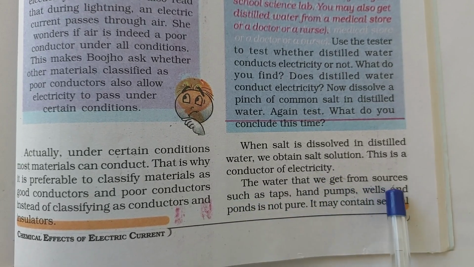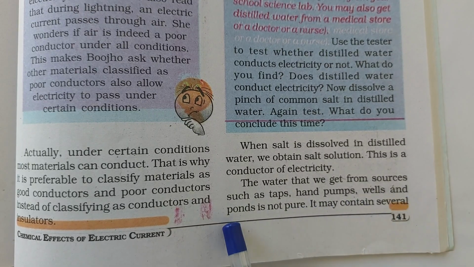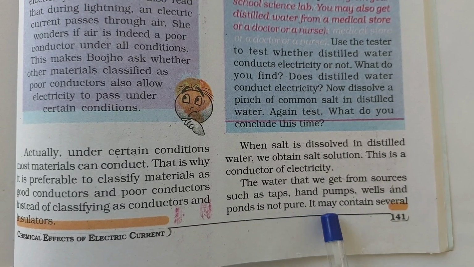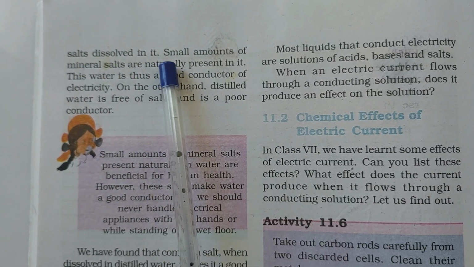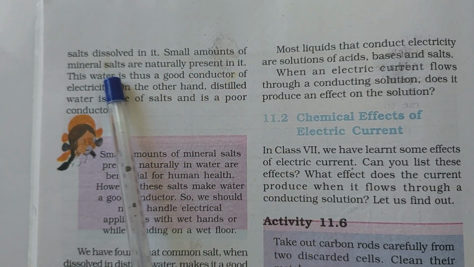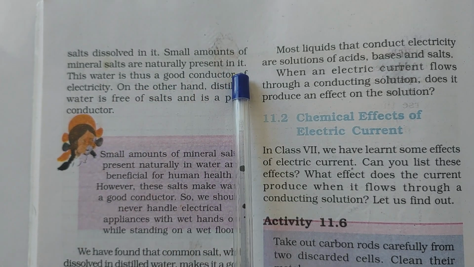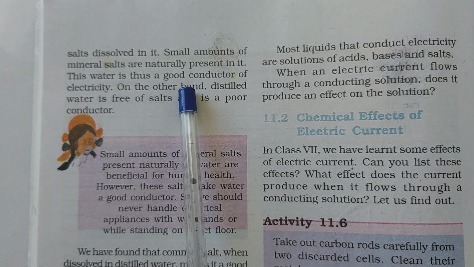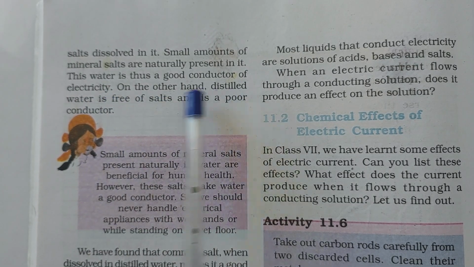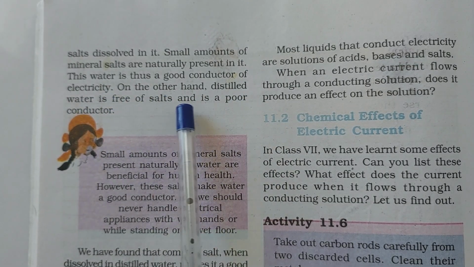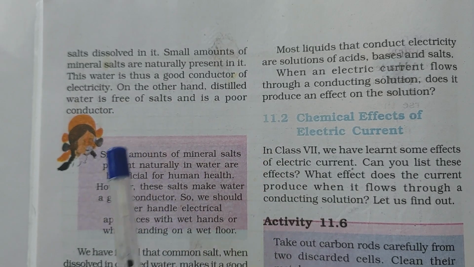The water that we get from sources such as taps, hand pumps, wells, and ponds is not pure. It may contain several salts dissolved in it. Small amounts of mineral salts are naturally present in it. This water is thus a good conductor of electricity. On the other hand, distilled water is free of salts and is a poor conductor.